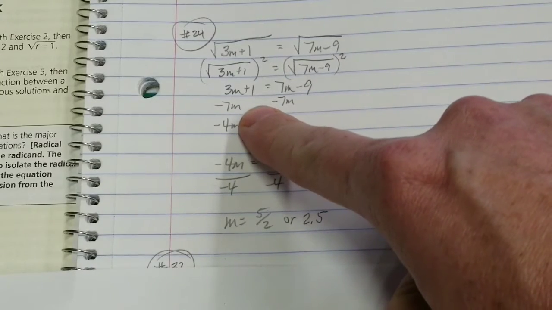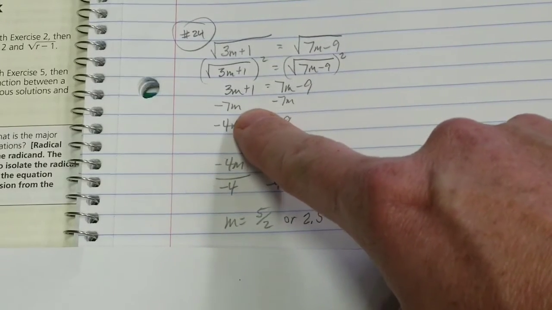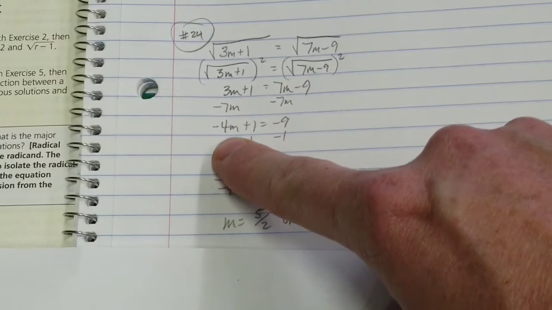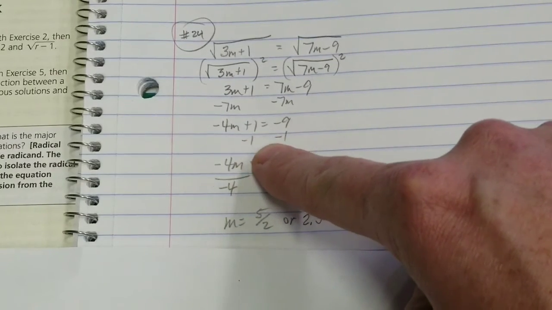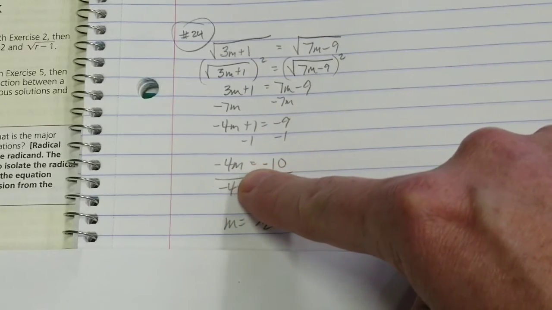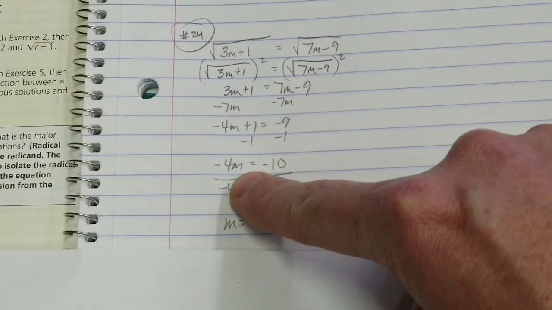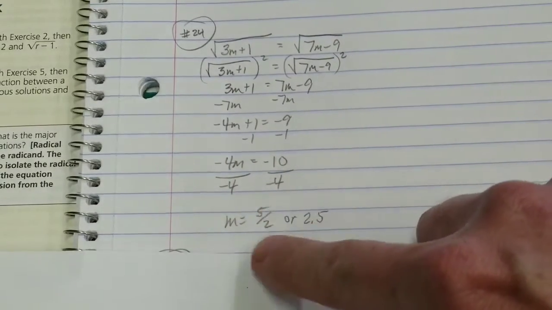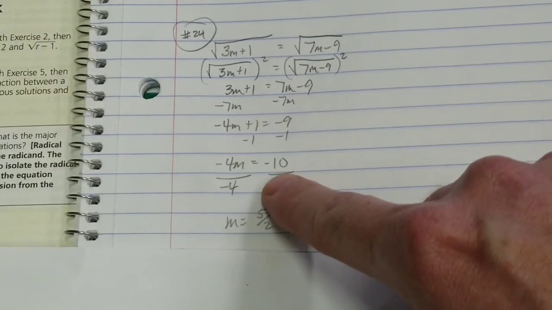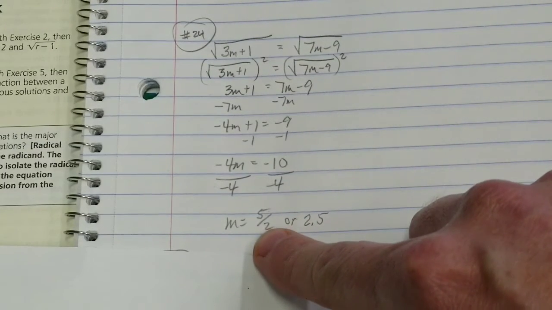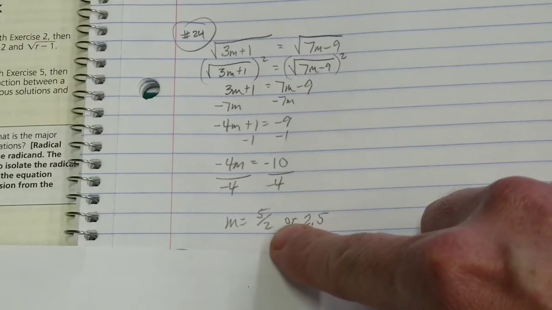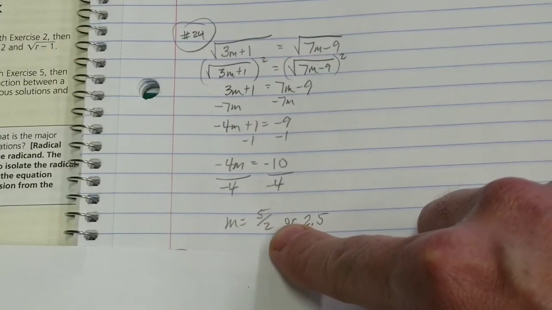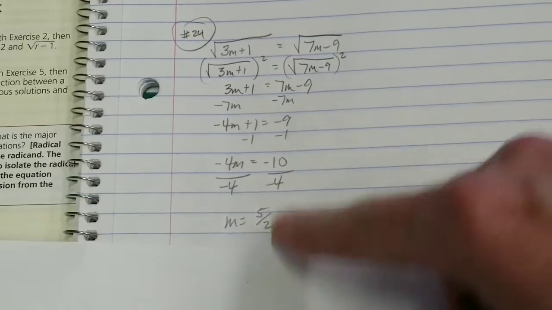Here I'm showing that I'm subtracting 7m from both sides. So over here I get negative 4m plus 1 equals negative 9. Then I subtract 1 from both sides, and I get negative 4m equals negative 10. I divide both sides by negative 4. I'm left with, because a negative divided by negative is a positive, 5 divided by 2, or 5 over 2, which is the same thing as 2.5. Either answer, of course, would be correct for me. Okay? Again, questions, email me. All right, and then I have one more.